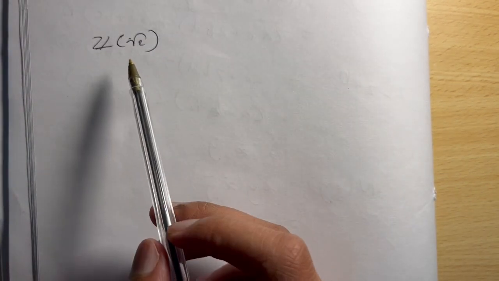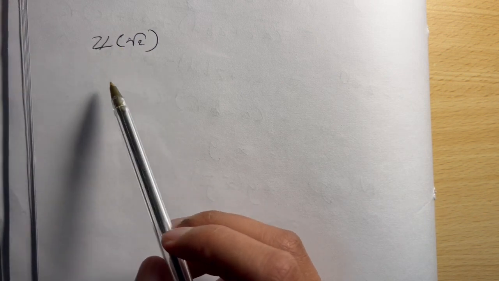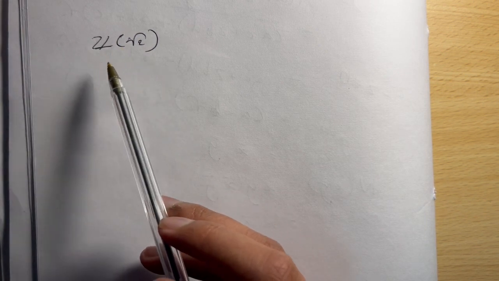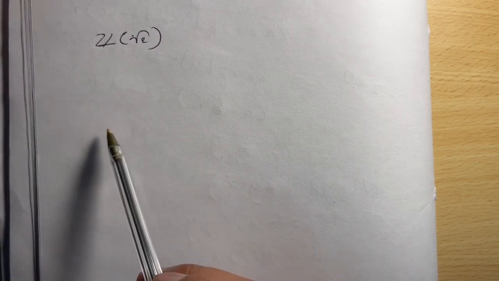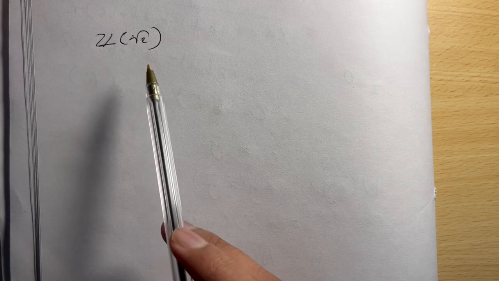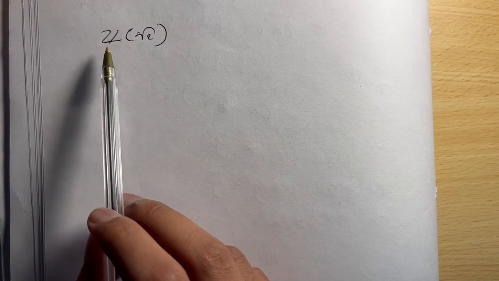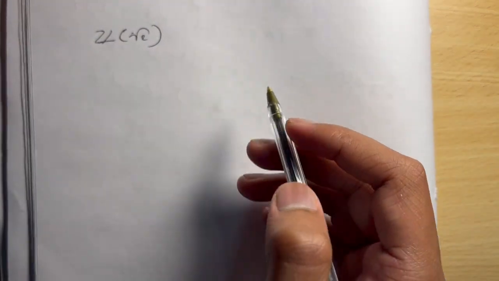Earlier we showed that this is not a multiplicative group, but it might have a subset which is. And why do we want to find a subset like that?